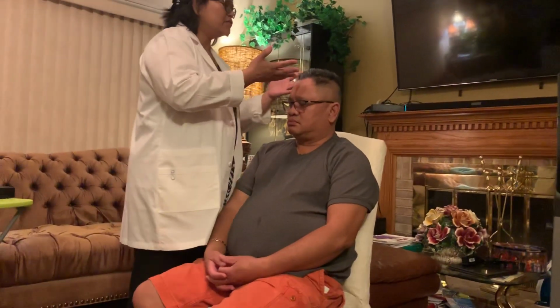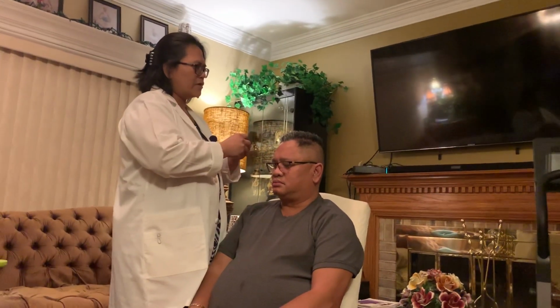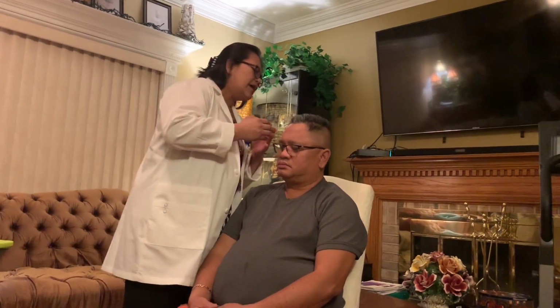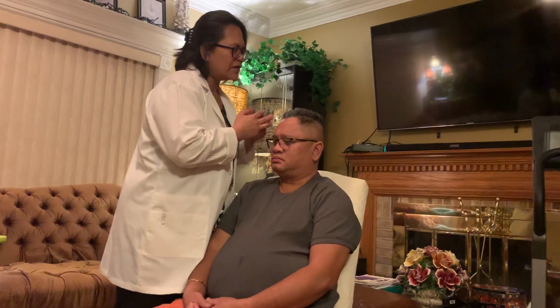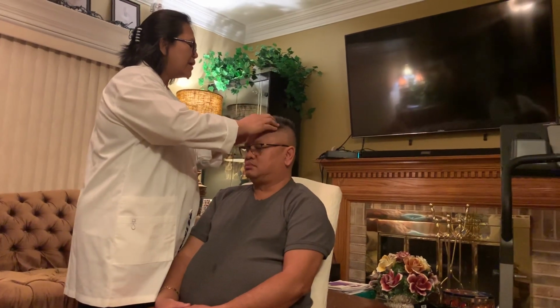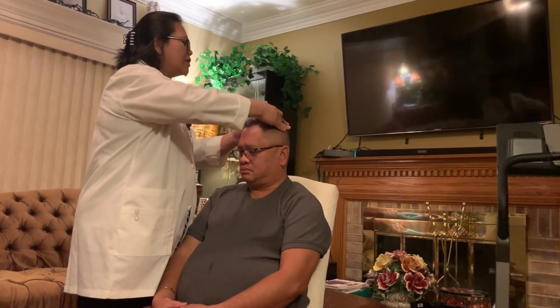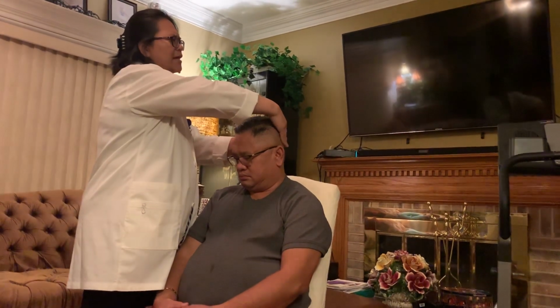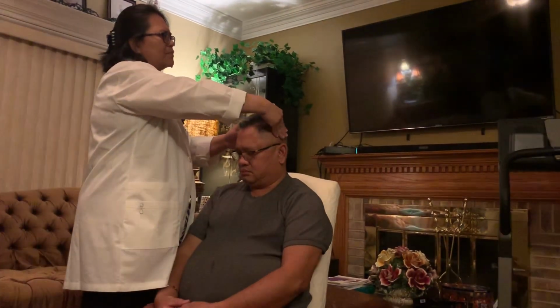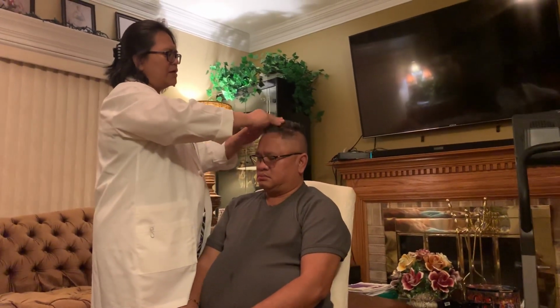So first, I'm going to inspect your head for the hair distribution. I would also inspect for the shape of the head, if there's any trauma, any lesions, or any rashes. And so far, there's none. And the next thing is I'm going to palpate your head. I'm going to check for your hair texture, any deformities, any depression in your skull, any lesions as well, and hematoma. So far, it's normal and healthy.